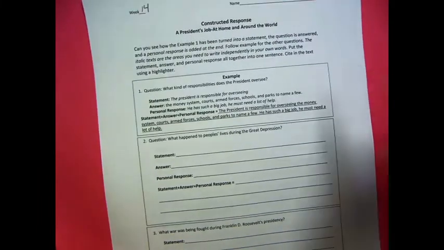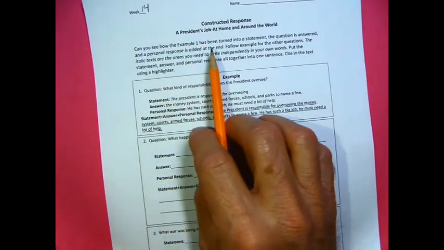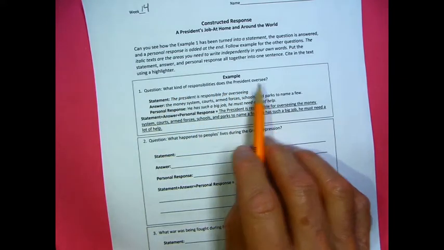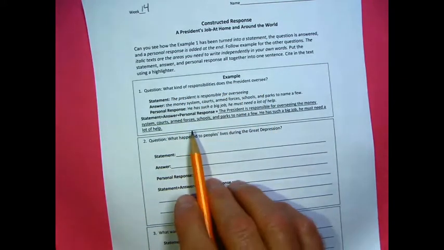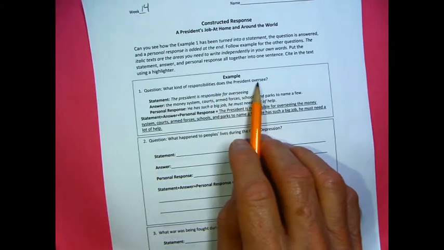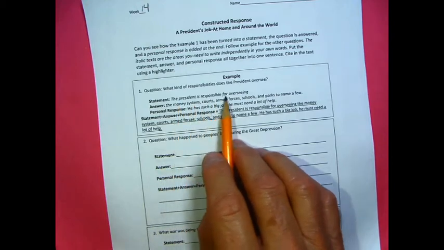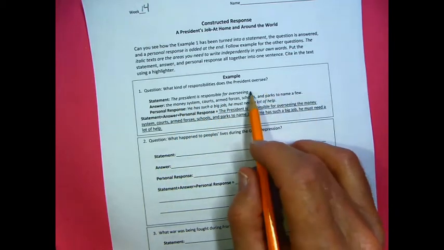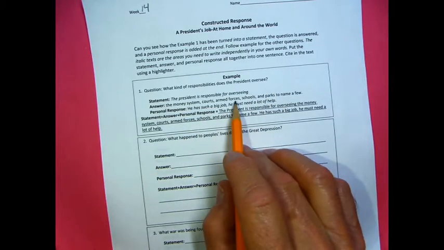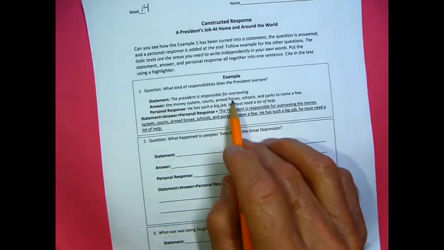So for our constructed response, how can you see how example 1 has been turned into a statement? So here's the question for example 1. This has all been filled out for you. What kind of responsibilities does the president oversee? And here the statement was changed to "The president is responsible for overseeing," and you notice there isn't a period here because the sentence is going to continue with the answer here. There's no capital here. There is a period here, so these two are going to be combined in a complete sentence.